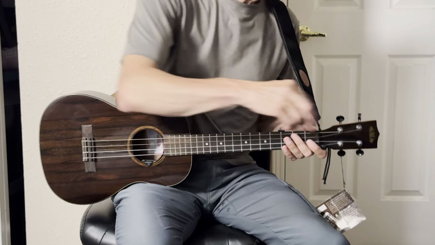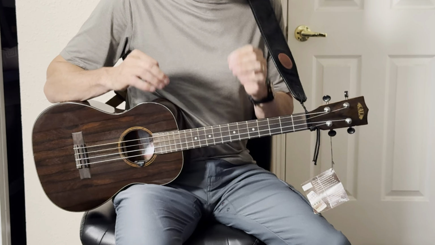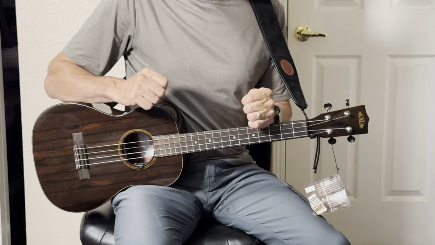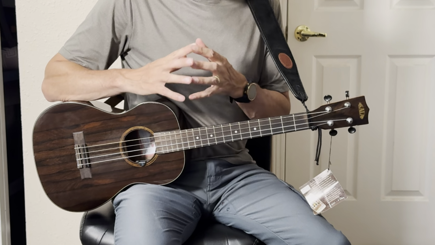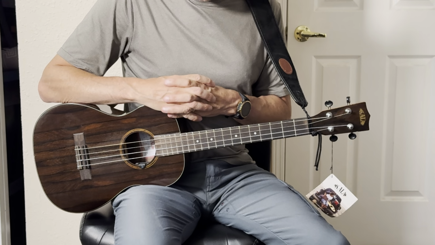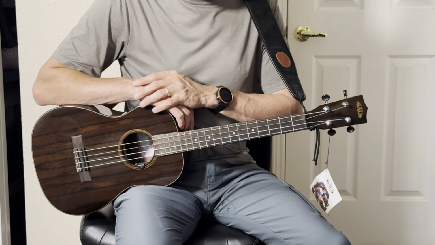So time to start general soloing, specific soloing. It starts to get to be a lot of fun, and enjoy it. You're going to hit wrong notes. I hit wrong notes all the time. Professionals hit wrong notes all the time.